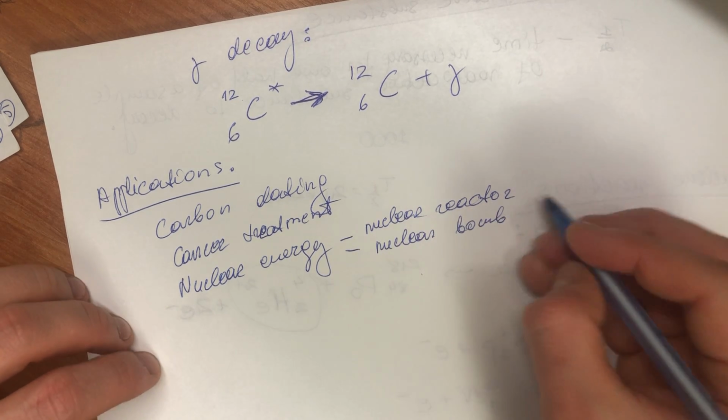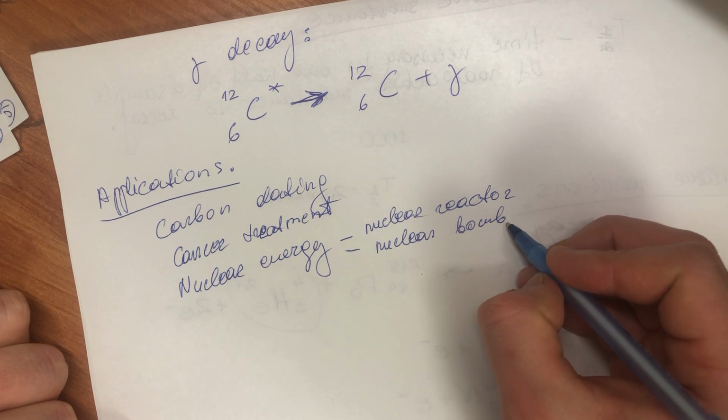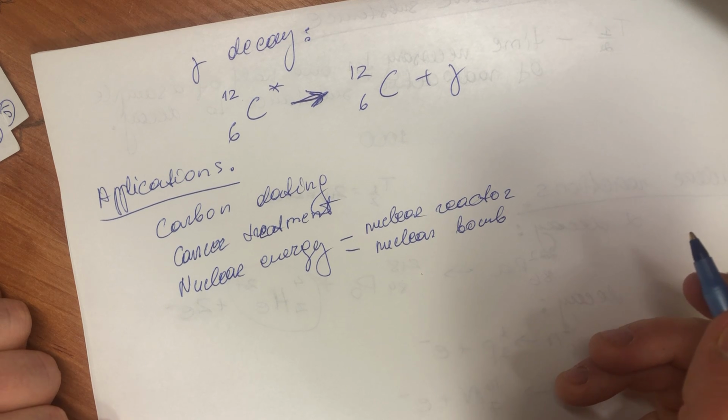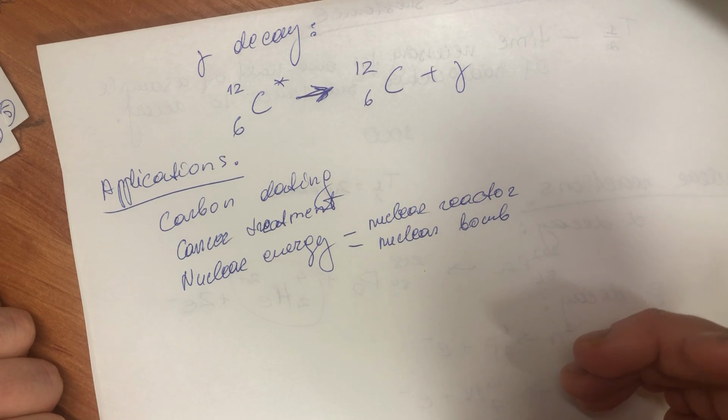In a nuclear reactor, the energy is controlled. In a nuclear bomb, the energy is uncontrolled. So these are simply the applications.